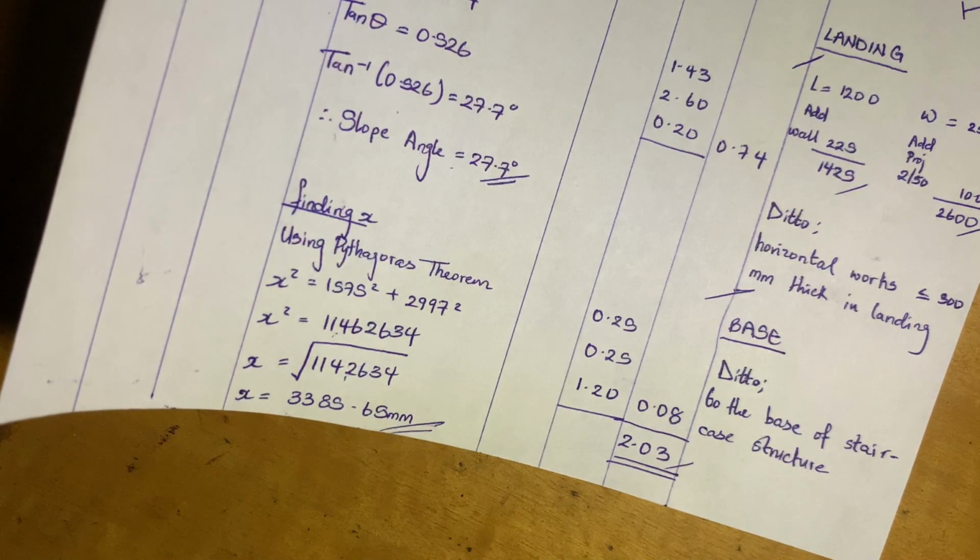The staircase. So I will be ending the video here because the video is becoming too lengthy. I'm going to be making a separate video for measuring the formwork.